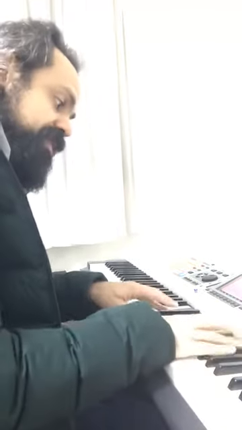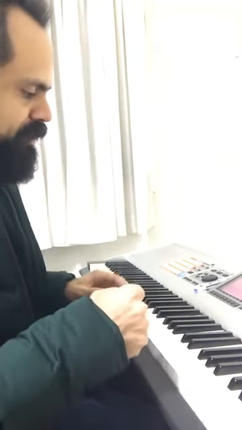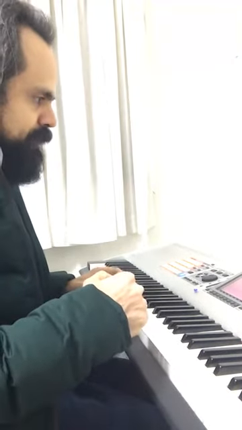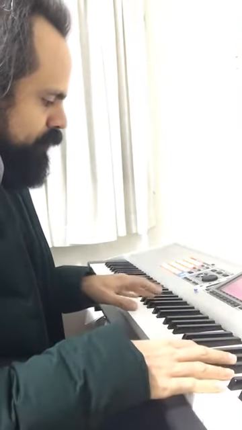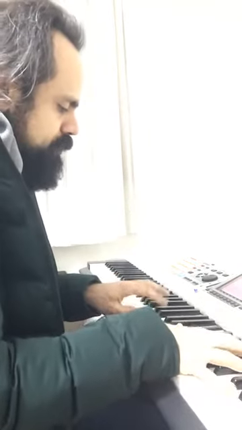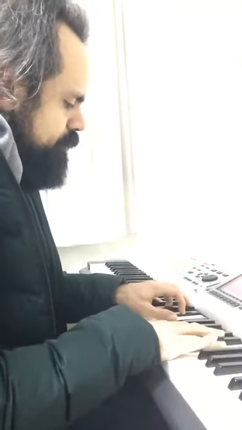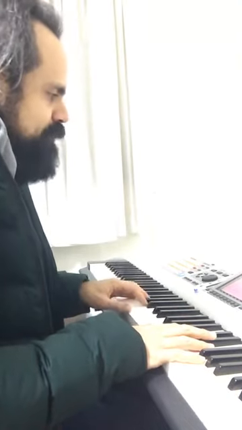This is very typical in the language of samba, and I am using a lot of anticipations of 16th, in groups of 16th notes. This is eighth. I am sorry. I am using eighth.